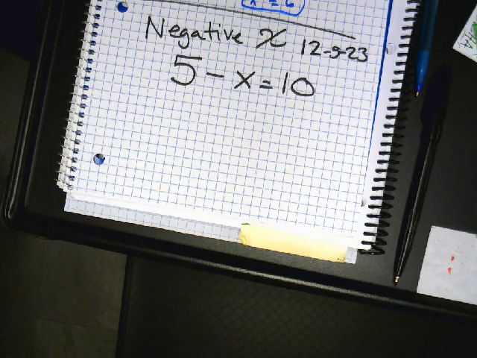Well, using your answers of 5, let me plug it in. When you get an answer, you can plug it back in here. 5 minus 5, is that going to give me 10?